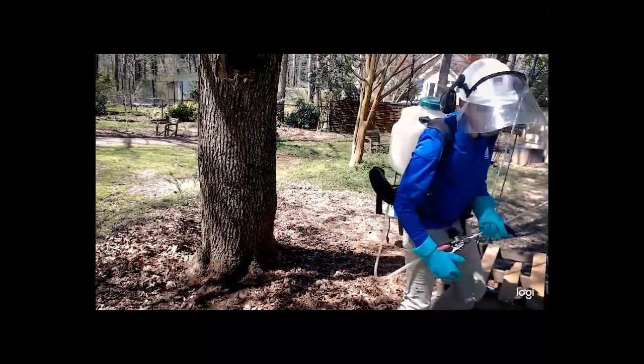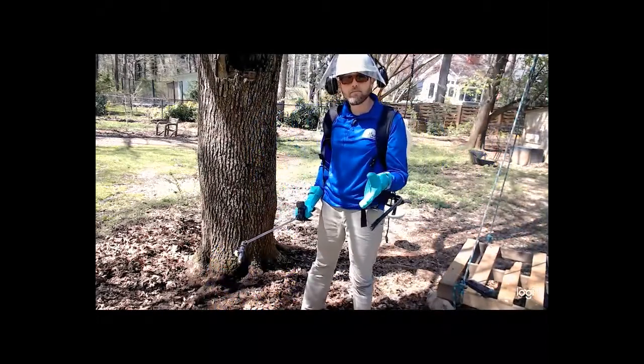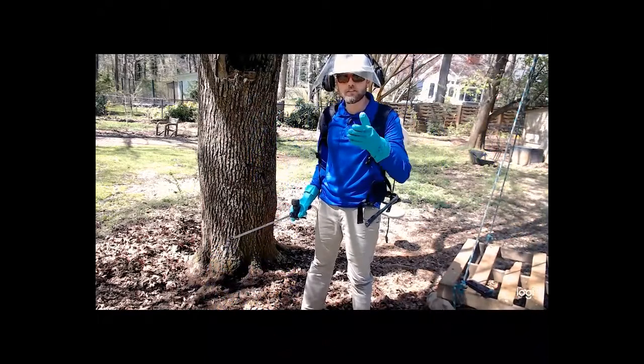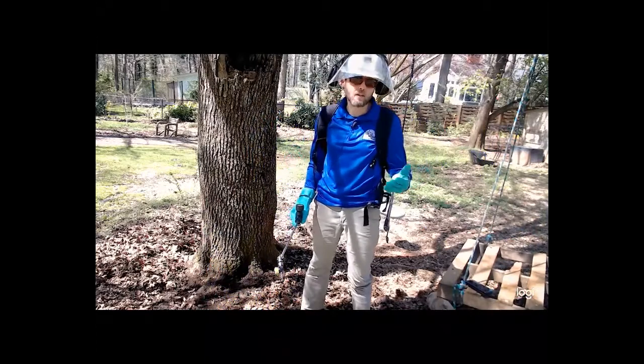So again, I've done the calibration using my app. So I know that every beat is 2 ounces of solution. This is a 22-inch tree, so we'll use 44 ounces, right?